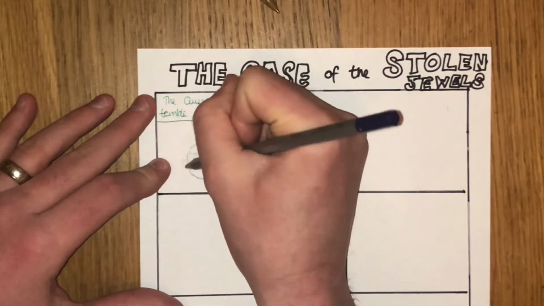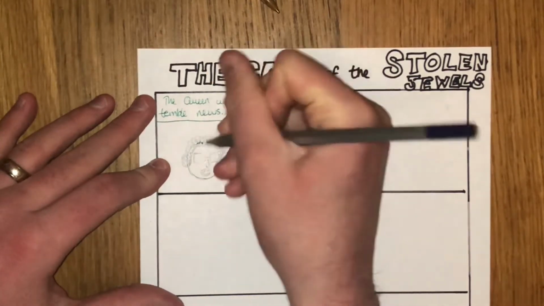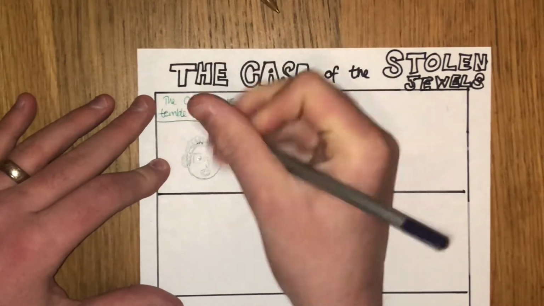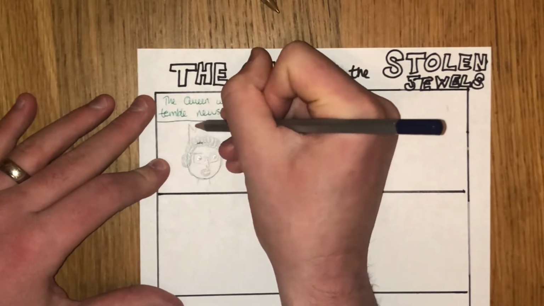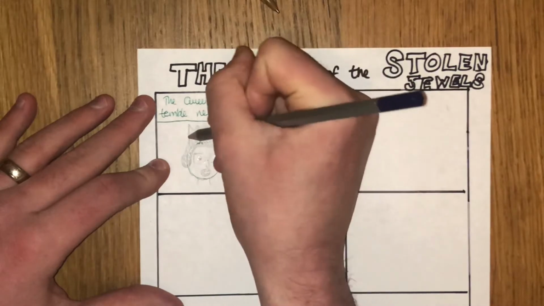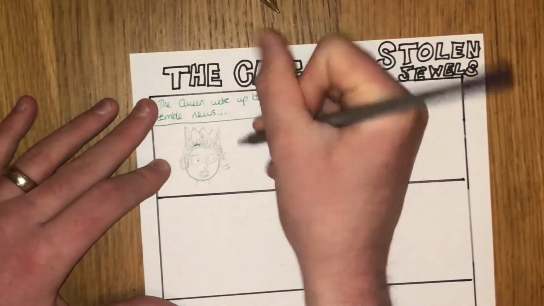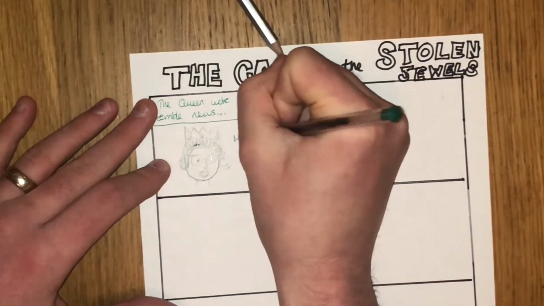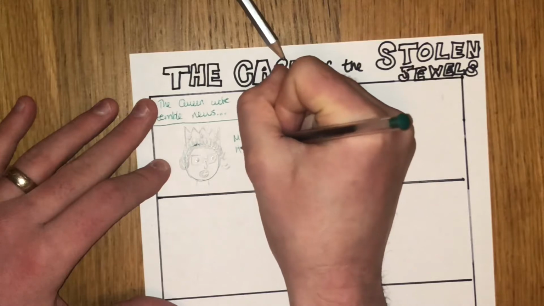And then she's got a lot of curly grey hair, hasn't she? Some strong eyes. And we'll put a crown on her head, even though she doesn't walk around with a crown on her head, but just to make it obvious. And then she's going to be shouting, "My jewels have been stolen!"